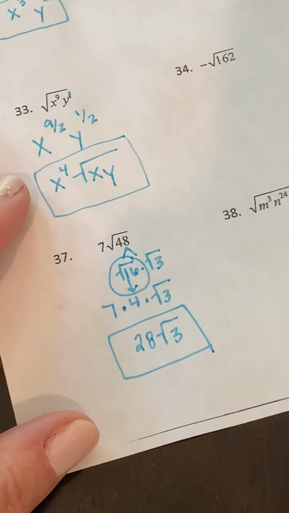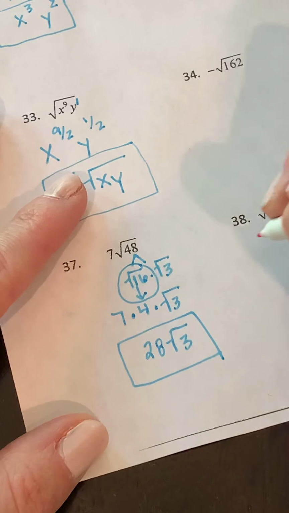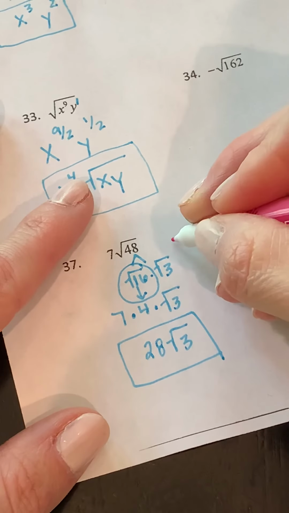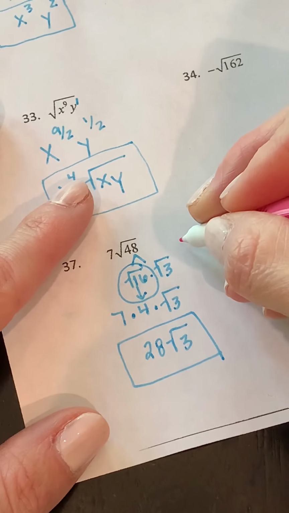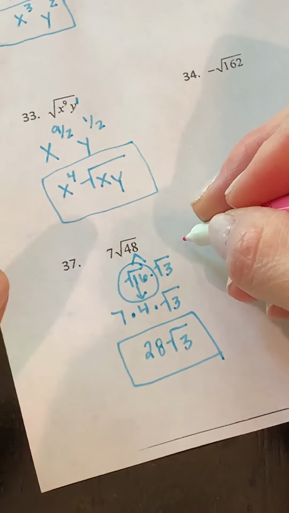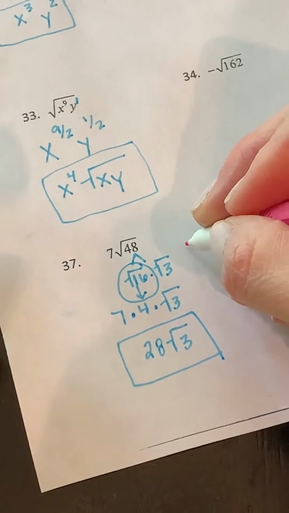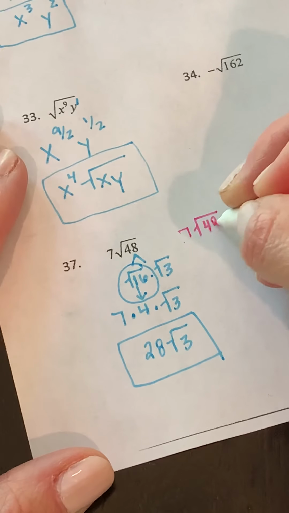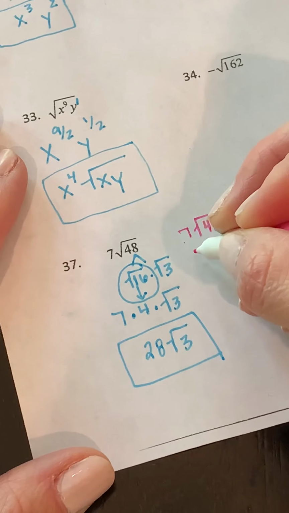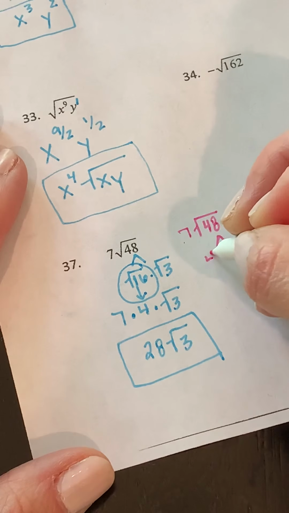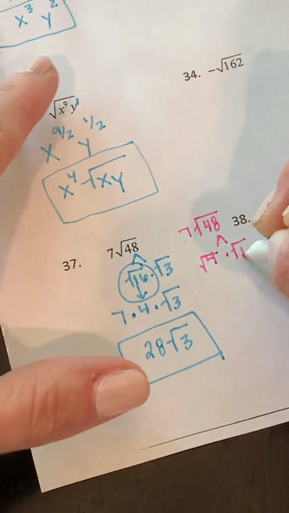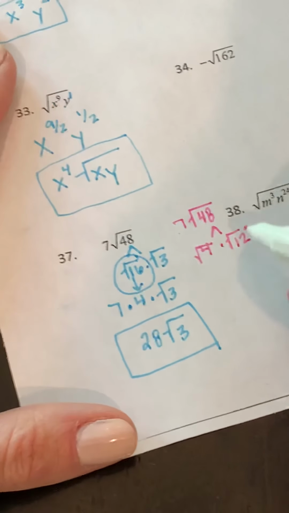All right, let me do that just one other different way. Let's say you didn't come up with the 16. Let's say you thought of doing it as a 4 in there. 4 goes into 48 12 times. So let's say we start out with this. And you broke this into square root of 4 times the square root of 12. I want you to see the difference.